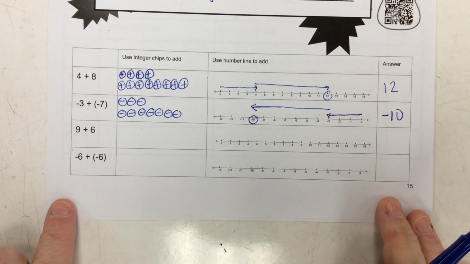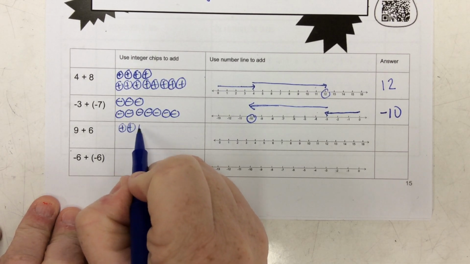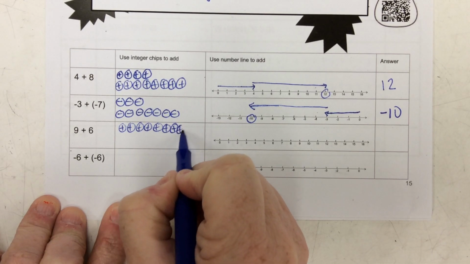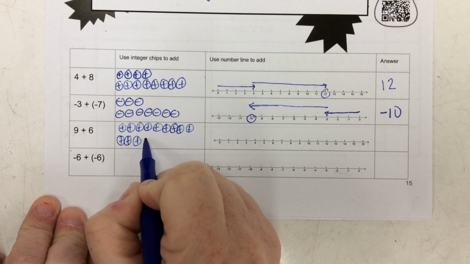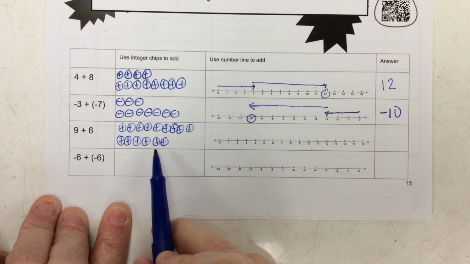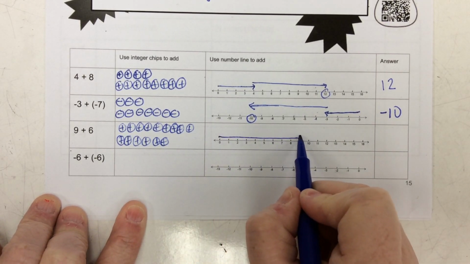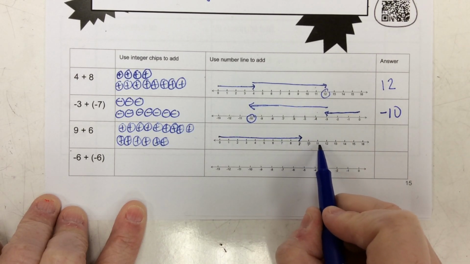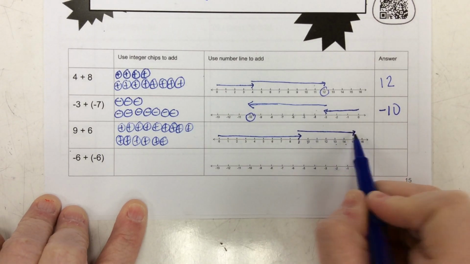Just two more on this one. 9 positives: 1, 2, 3, 4, 5, 6, 7, 8, 9. Plus 6: 1, 2, 3, 4, 5, 6. Altogether, I'm going to have 15 positive circles here. So I'm going to go 9 spaces, that would end up at 9. And 6 more spaces: 1, 2, 3, 4, 5, 6. I'm going to end up over here at 15.